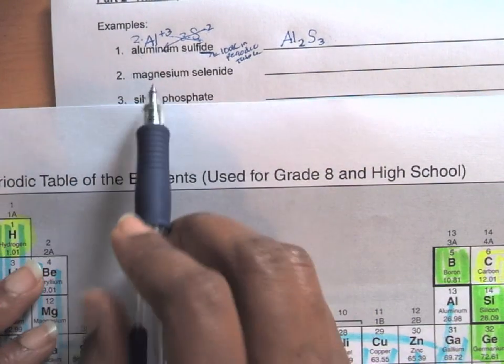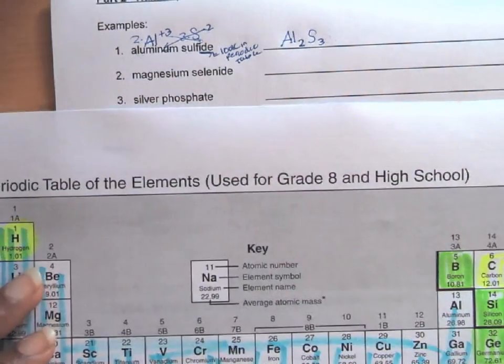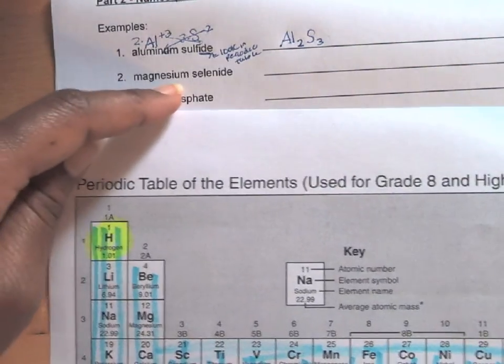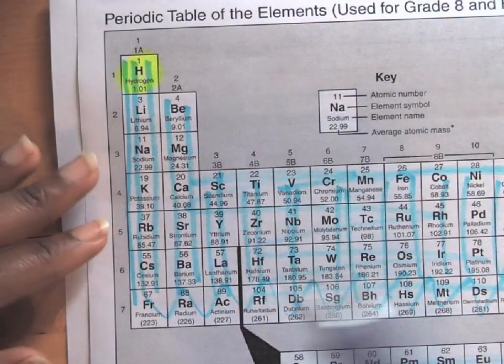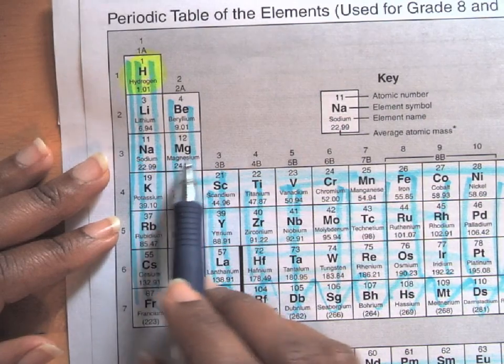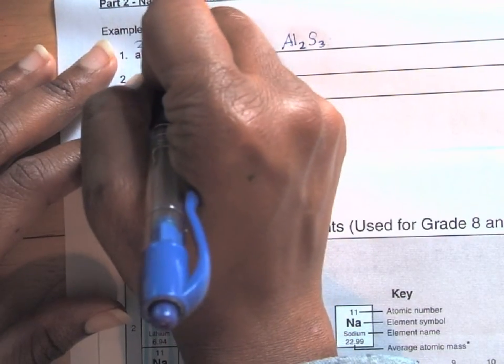Same process. First, I'm given the cation, and for the cation, I'm going to start looking in my periodic table because that's where most of my cations are. So this one's magnesium, beginning with an M, and here it is in group 2. Since it's in group 2, I know it has a +2 charge. So above this, I'm going to write Mg2+.